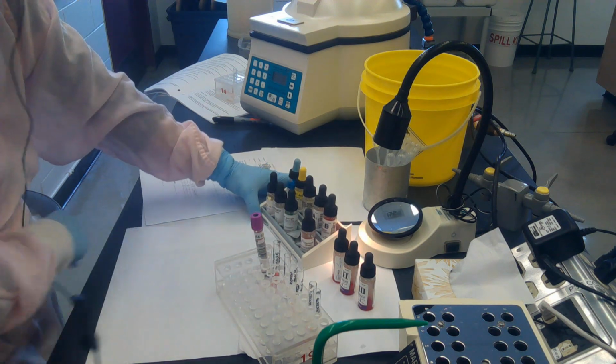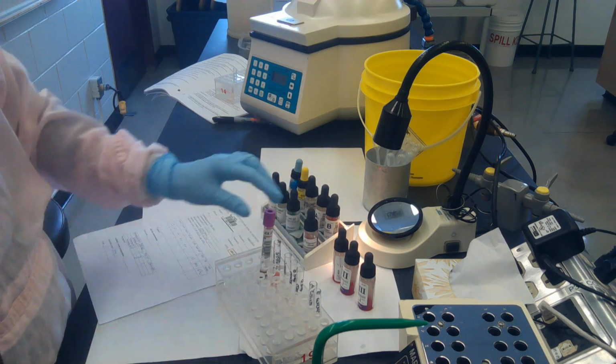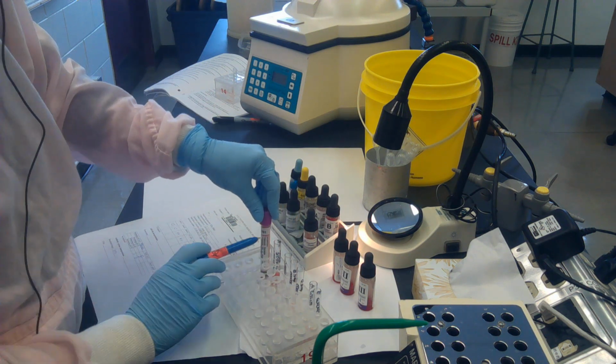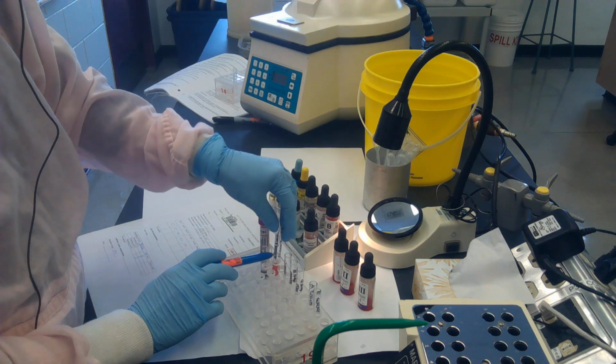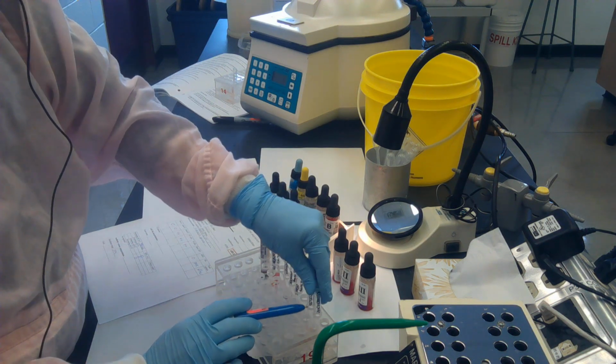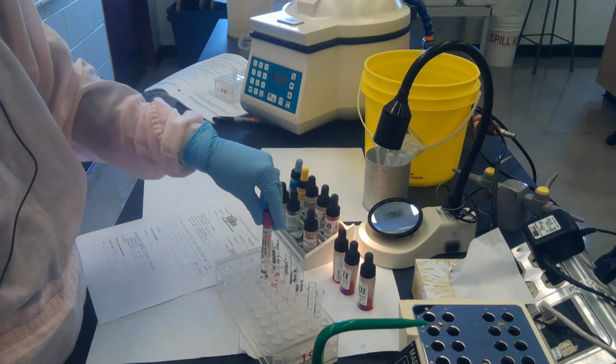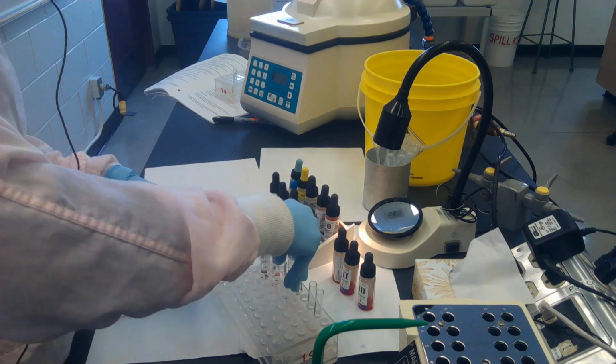While I'm waiting for that, at this point in time, I'm going to do a last check of my tubes that are in my rack here. So I'm going to ensure that my patient specimen matches the 5% that I had beside it. I'm going to make sure the accession number on all these tubes is matching my EDTA tube on my patient. And I'm going to re-look at these results.